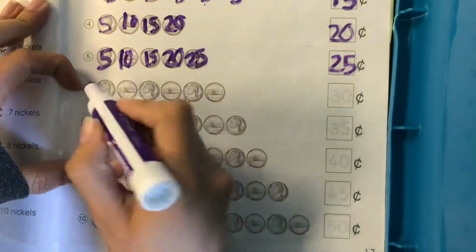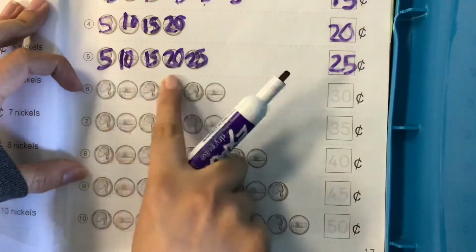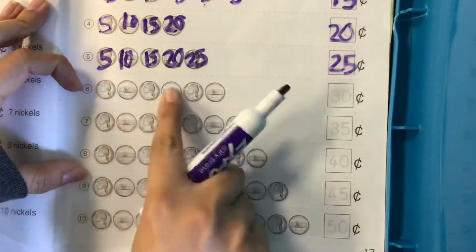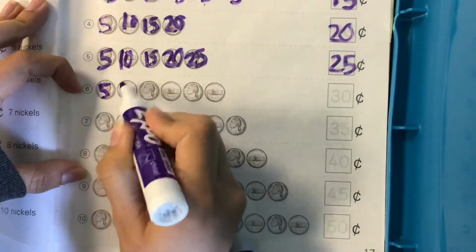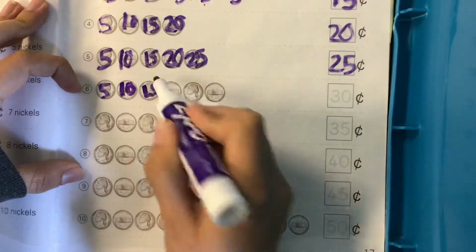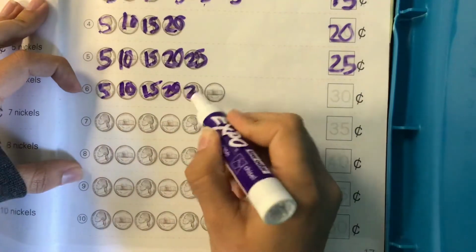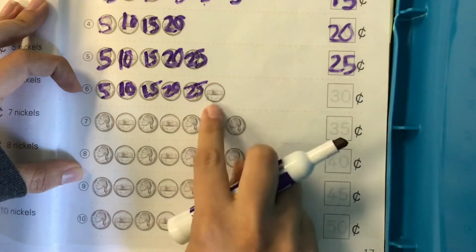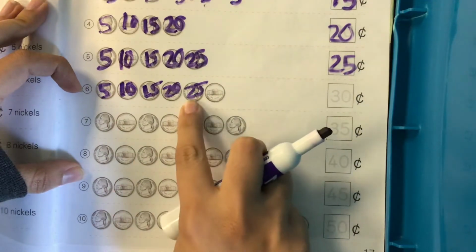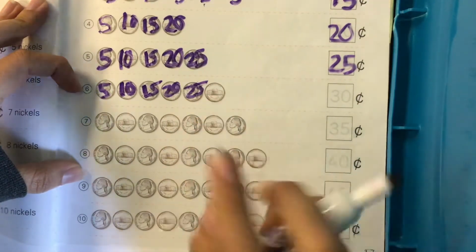So we can do the same thing. We can apply all of the counting from before to this line, right? So we do 5, 10, 15, 20, 25, right? These two are the same now. But there's another coin. So we're going to do 25 plus 5.